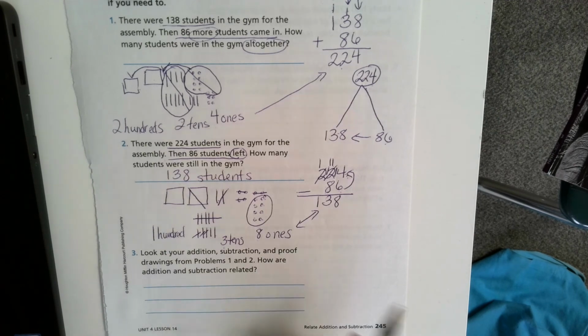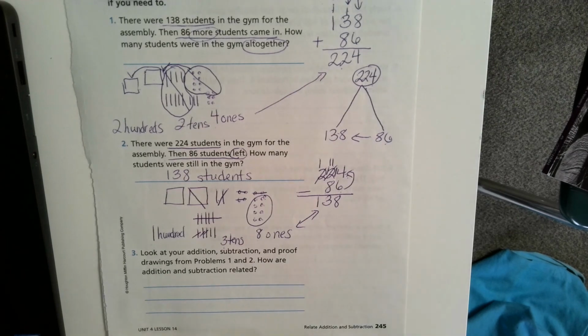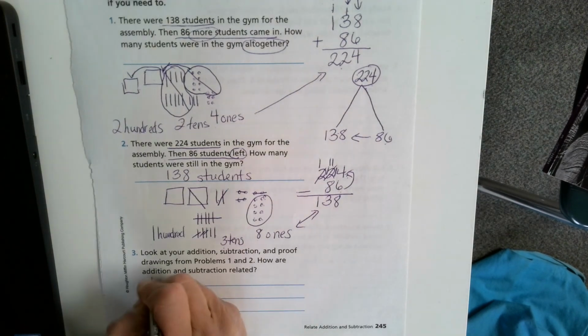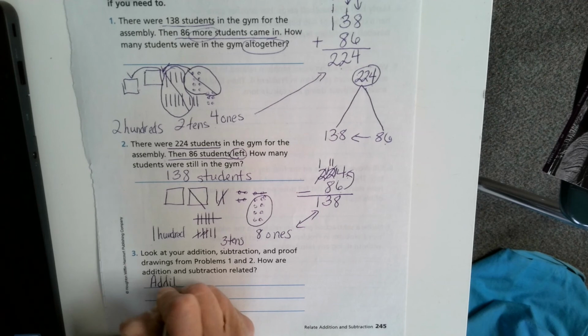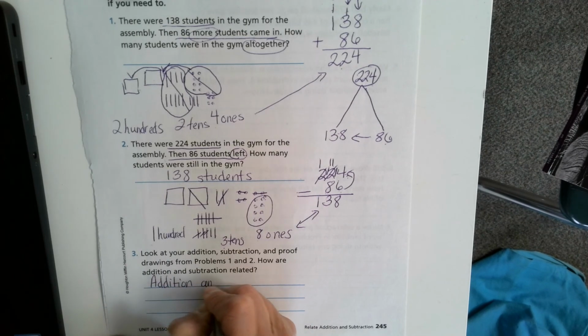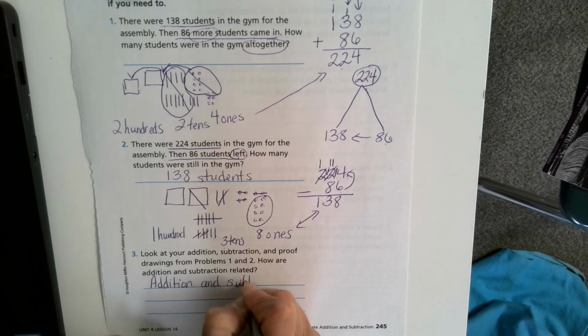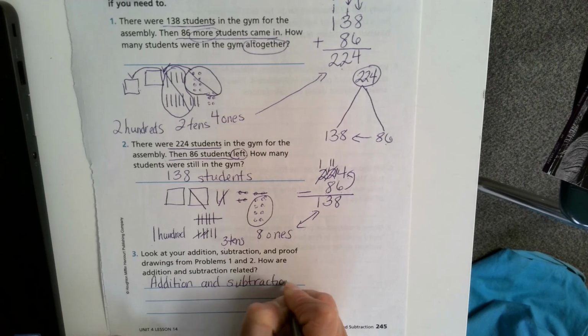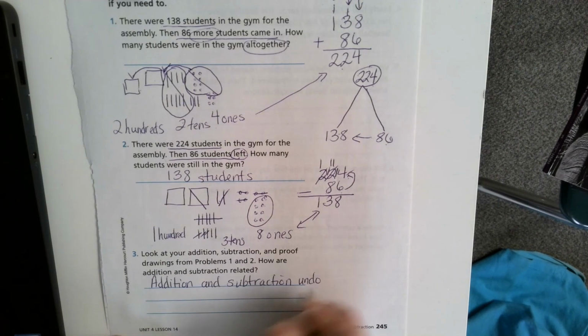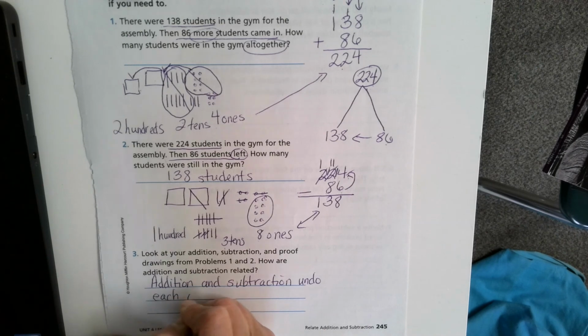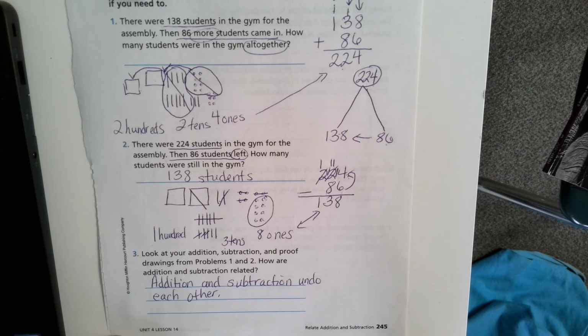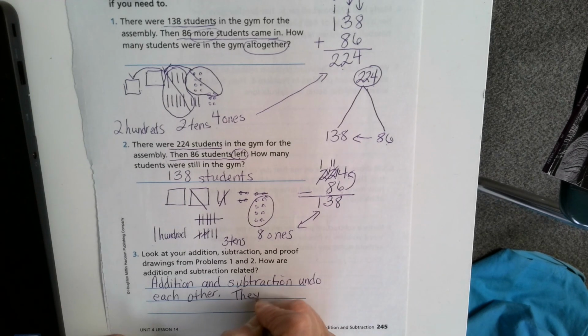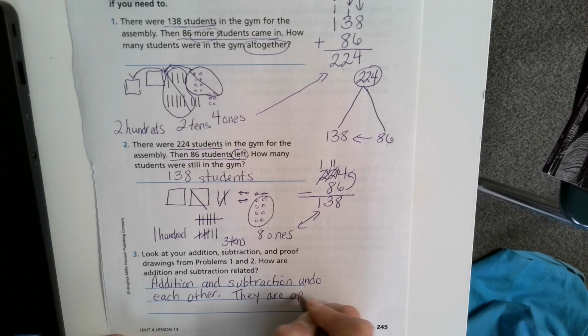Number 3 says, look at your addition, subtraction, and proof drawings from problems 1 and 2. How are addition and subtraction related? Well, we talked about this earlier. Addition and subtraction undo each other. They are opposite operations, just like multiplication and division.